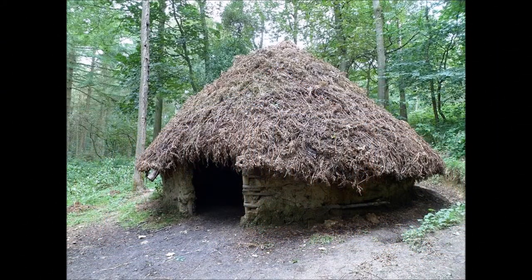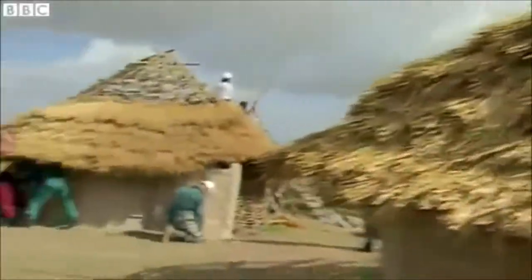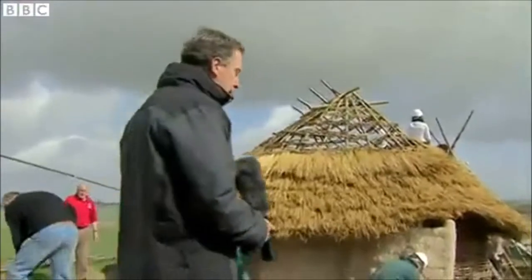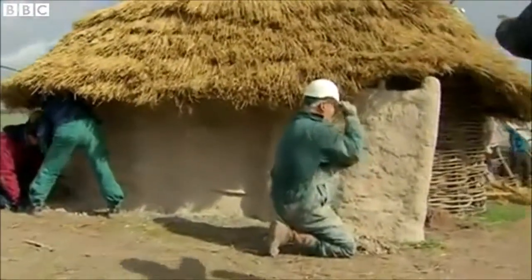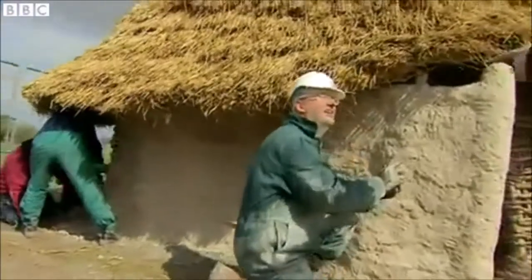Settling down was important to the business of agriculture. Instead of hunting and gathering, permanent settlements became a factor of life. Once people learned how to make clay, it was used to build roundhouses. Roundhouses were built using materials made available to them by nature.